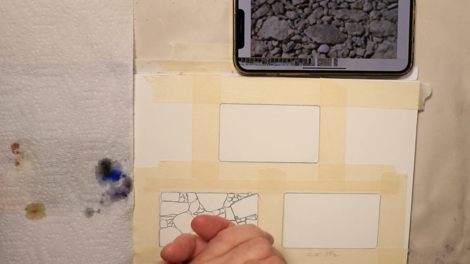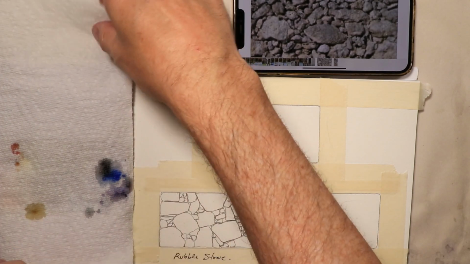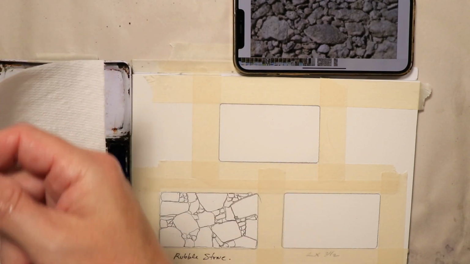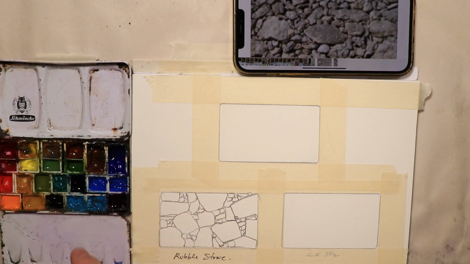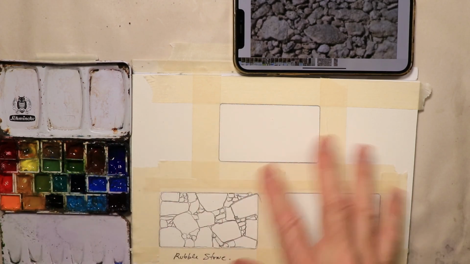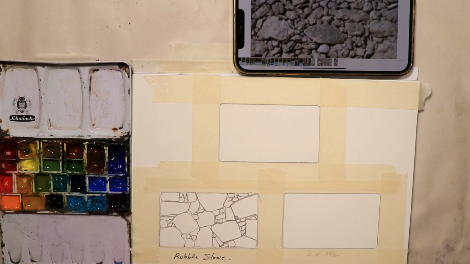All right, so let's get painting. We'll take our paper towel up. The reason I put that paper towel on there was just so that when I was using my stencil, I didn't get the stencil full of paint and then smudge it onto my paper. That's one of those things in watercolor.